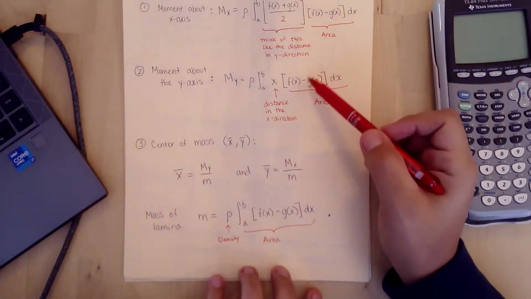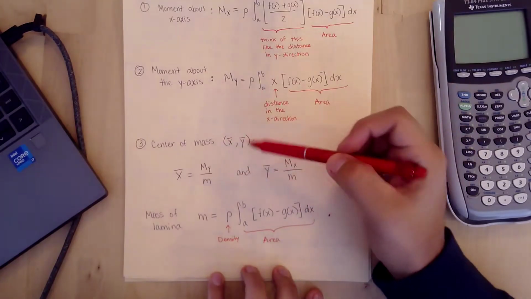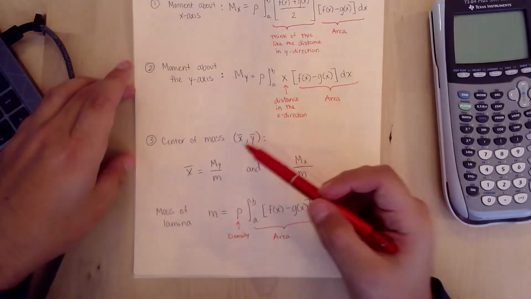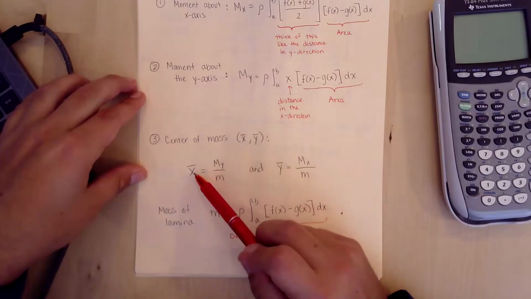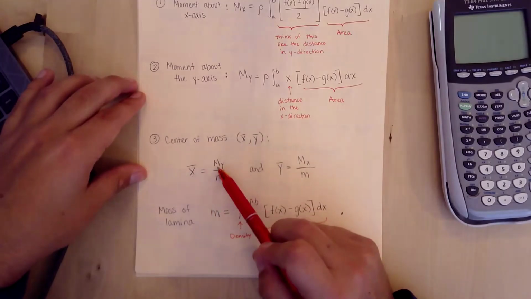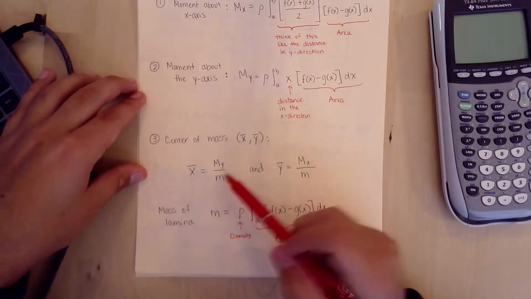So we're going to use these two formulas to find the moments about the x and about the y-axis. And then once we have those, we can find the center of mass for that planar lamina just by saying the x coordinate, or x bar, is going to be equal to the moment about the y-axis divided by the total mass of the planar lamina.